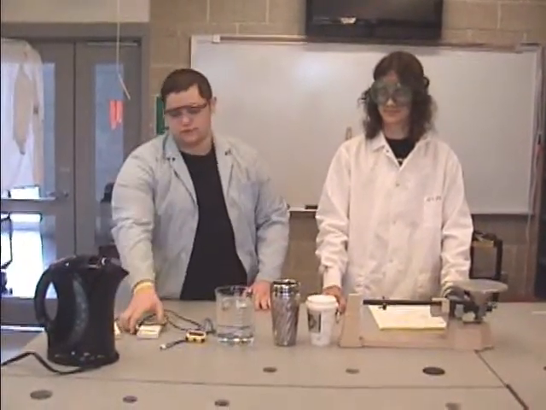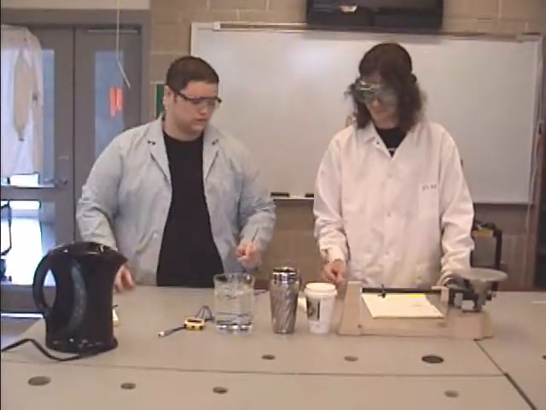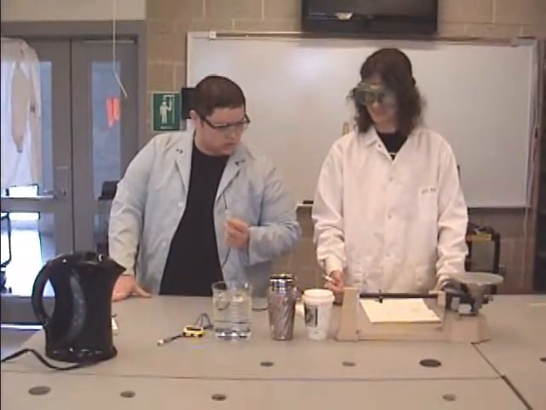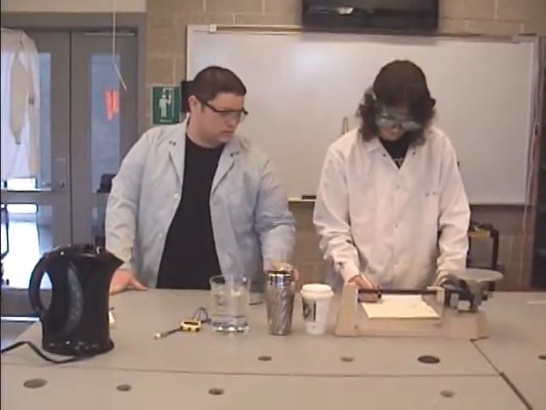The first step in this experiment is to get the room temperature, which we will do using the temperature probe, and the reading comes in at around 70.7 degrees Fahrenheit. So we will record that temperature.